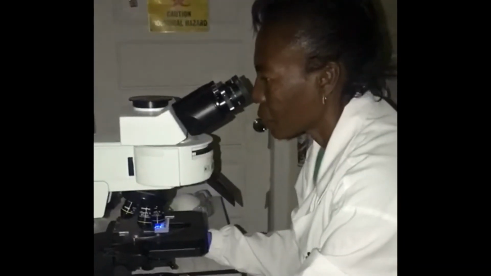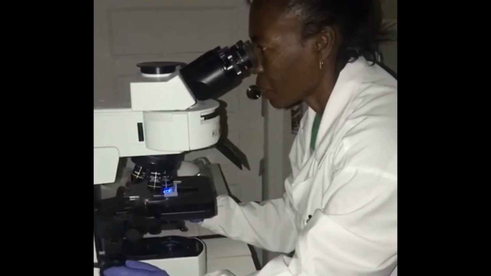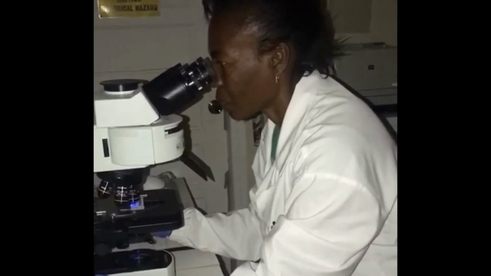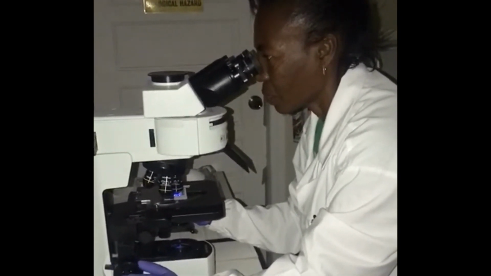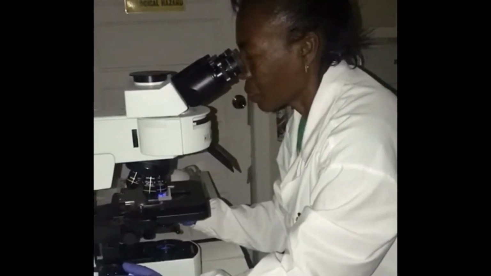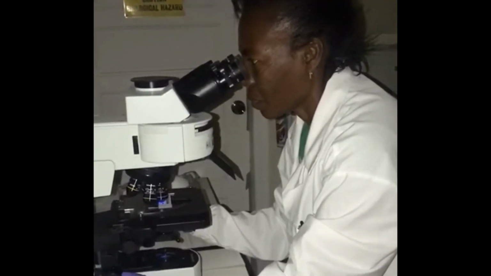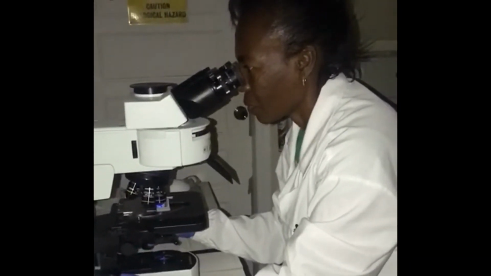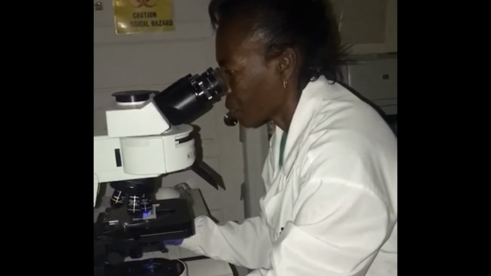And here we have Ms. Flowers. This has to be read in the dark in order for her to see the illumination of the virus. The virus usually illuminates green if it is present in the sample. If we get a positive, then the sample is referred to the PCR department for subtyping.